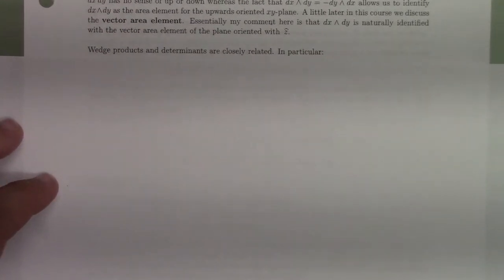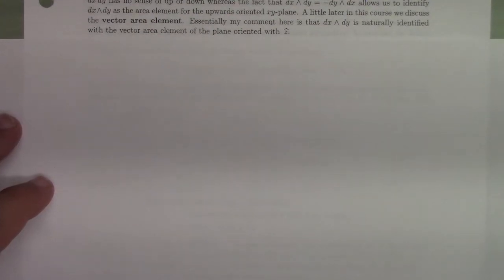We'll see later, as we talk about surface integrals, that the wedge product of dx and dy is more naturally associated with the vector area element than, say, dx dy. Dx dy has no sense of up or down, whereas dx wedge dy has a sense of orientation. So there's a more natural identification of the wedge product of dx and dy with the surface area element. Again, I'm foreshadowing comments later in the course, so don't get too worried about this section right now. I'm setting the stage for a larger discussion later.